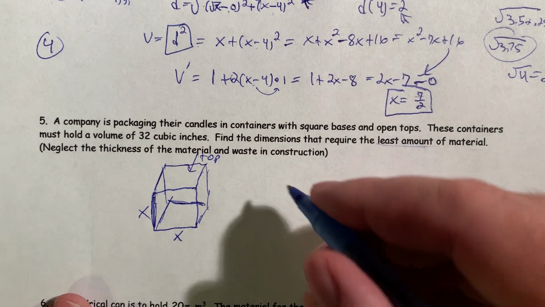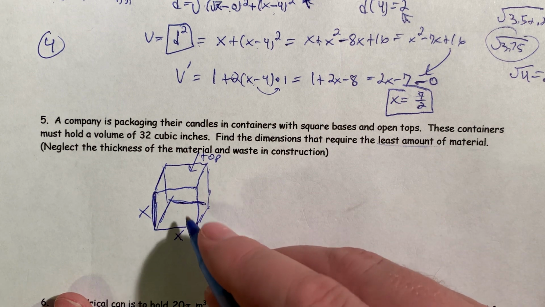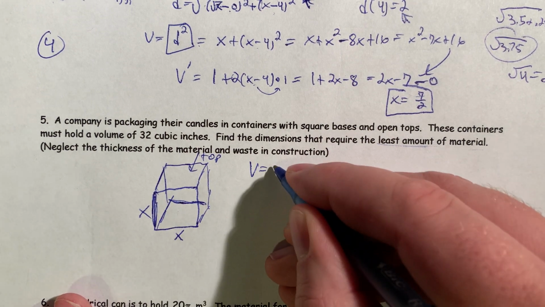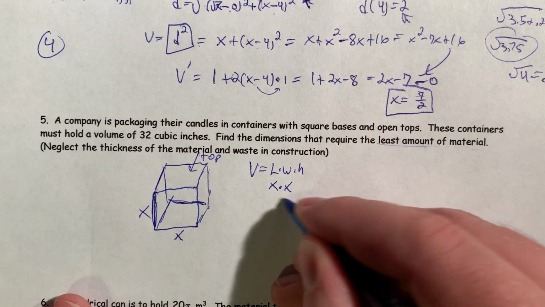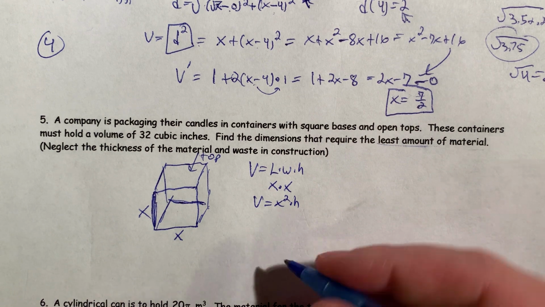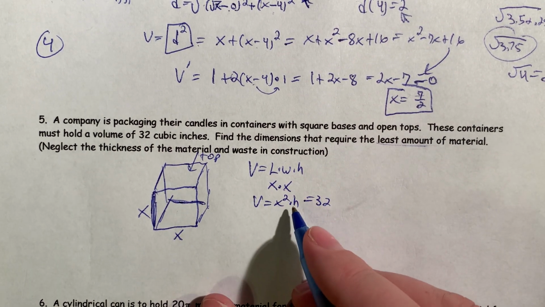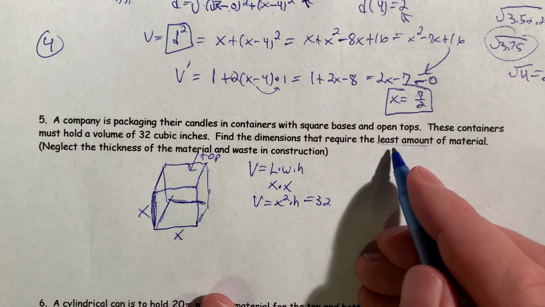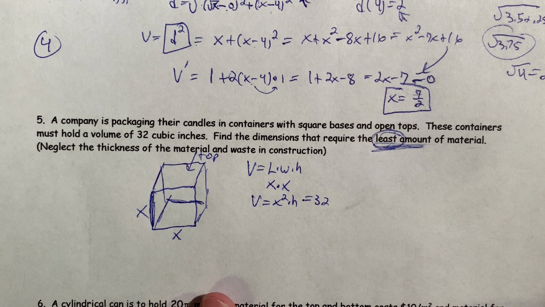So the volume is going to be length times width times height. But in this case, the length and the width are both the same. So it's x squared times height. That's the volume, and we know that needs to equal 32. But that's not the thing we are minimizing. The least amount of material. We're going to be minimizing the amount of material used.